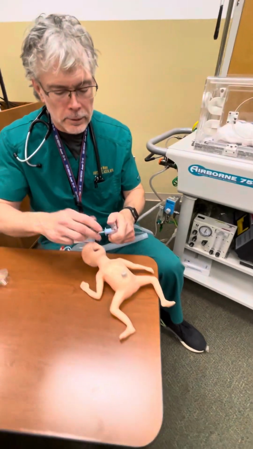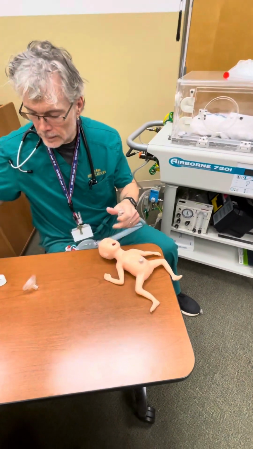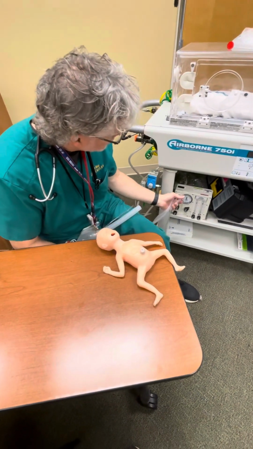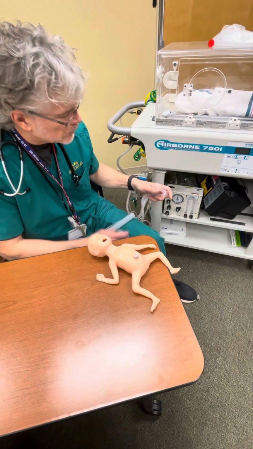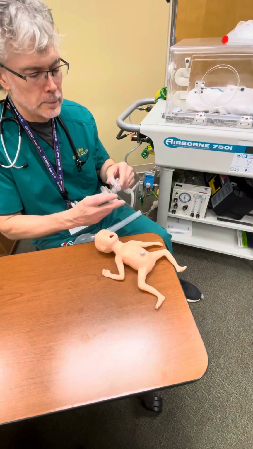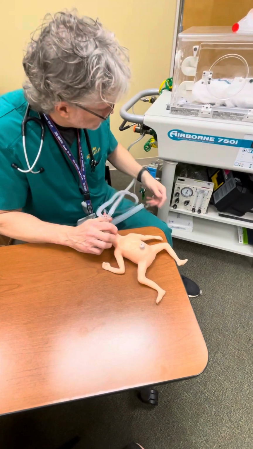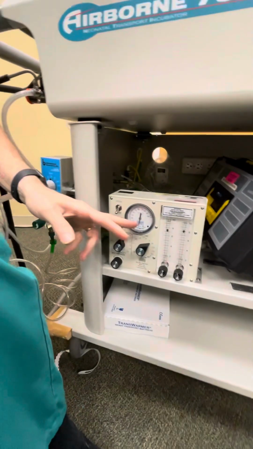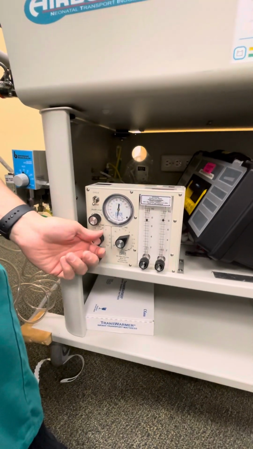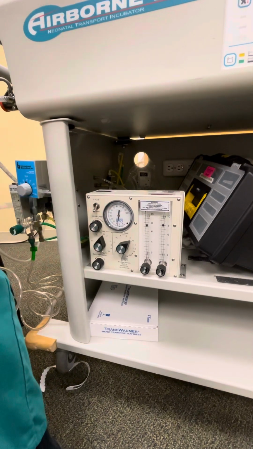Let's say you don't have a Neopuff and your Neopuff's out of commission and you've got to use something for CPAP. You can use this little ventilator quickly. Just bring it up to the side of the bed, put it in CPAP mode, put your mask on, okay? And you can do your CPAP. So this has a lot of uses. This works very well with CPAP. So I can regulate my CPAP just like I can on a Neopuff.